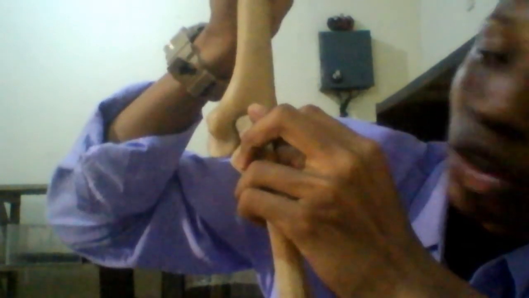Okay, so now let's go posteriorly. You can see posteriorly you have this large triangular depression or fossa. This is called the olecranon fossa. The olecranon of the ulna is going to insert into this. That's why it's called the olecranon fossa.